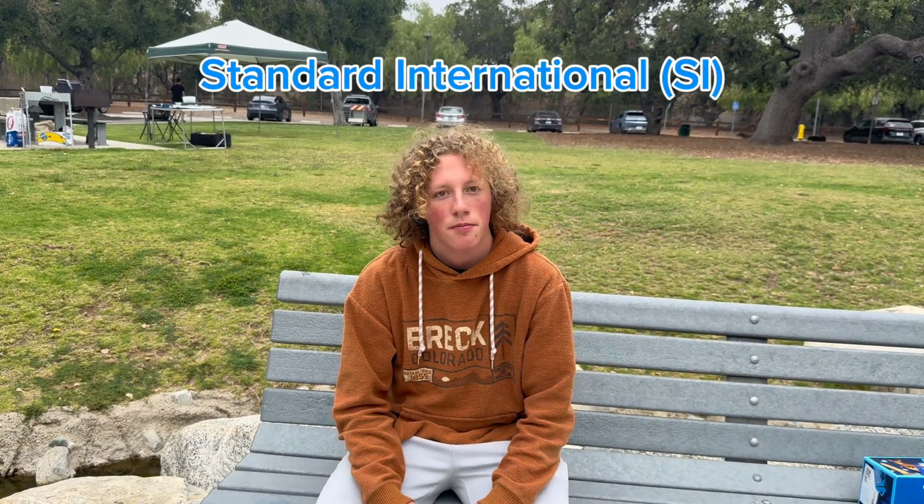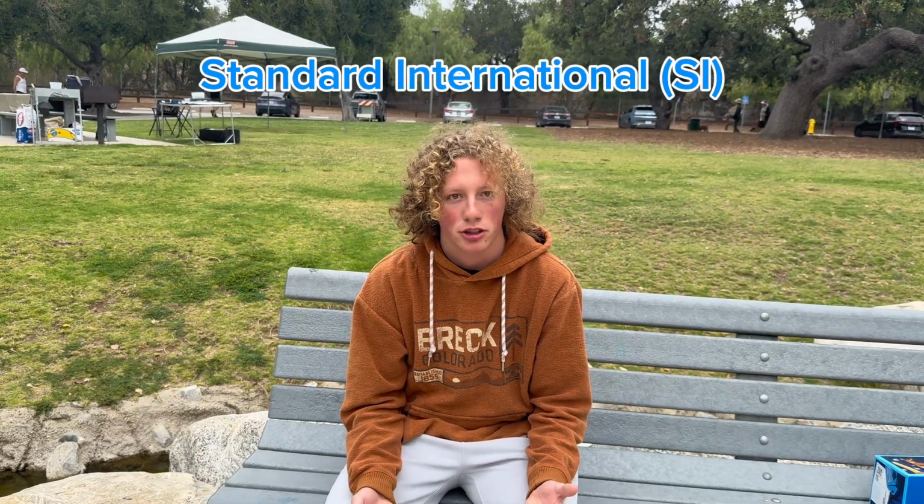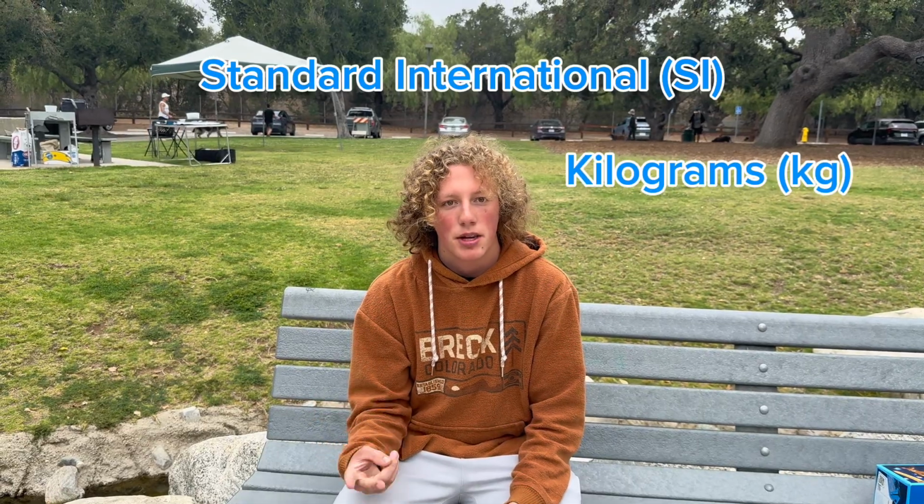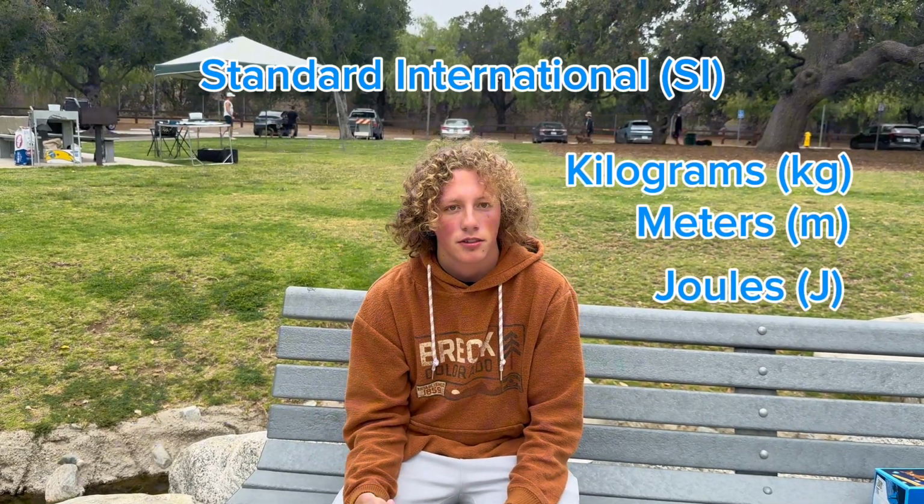So let's start with the basics. There are two types of energies, kinetic and potential. These types of energies are fundamental for the conservation of energy formula that we will be talking about later. But for now, these two types of energies are measured in standard SI units. So everything will be measured in the metric system. For example, they'll be measured in kilograms, meters, joules, and seconds.